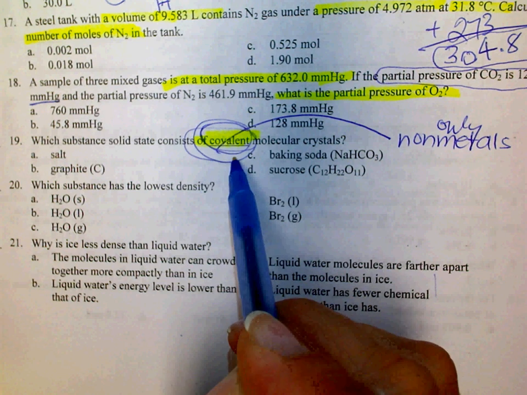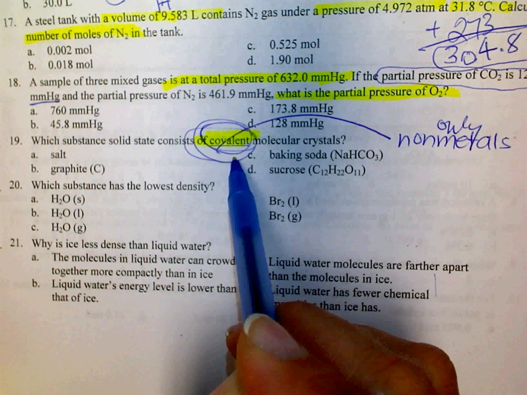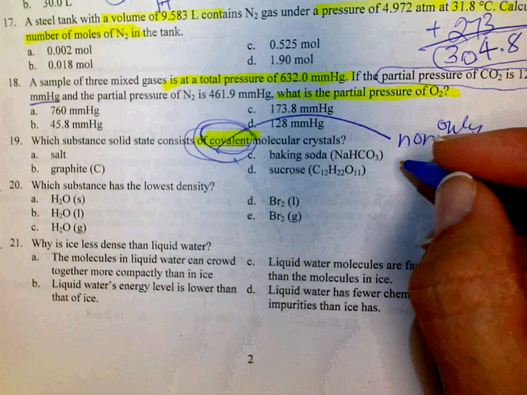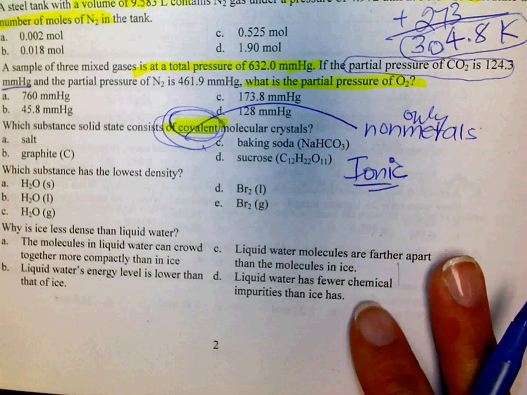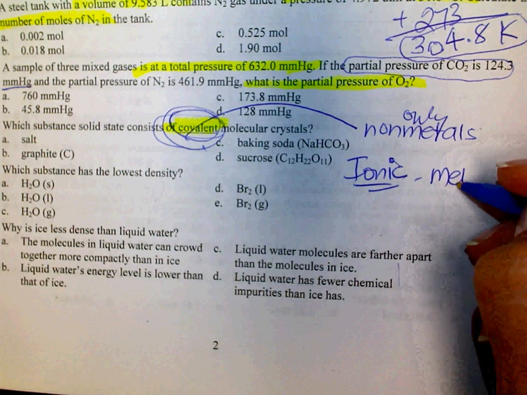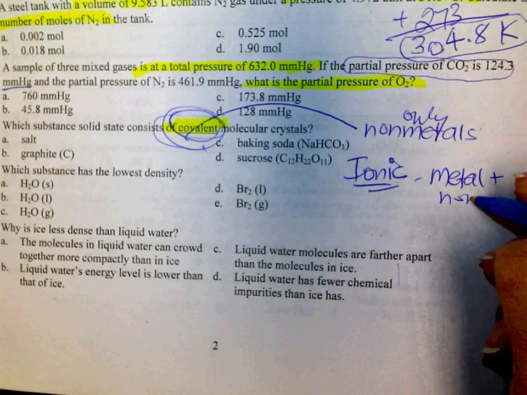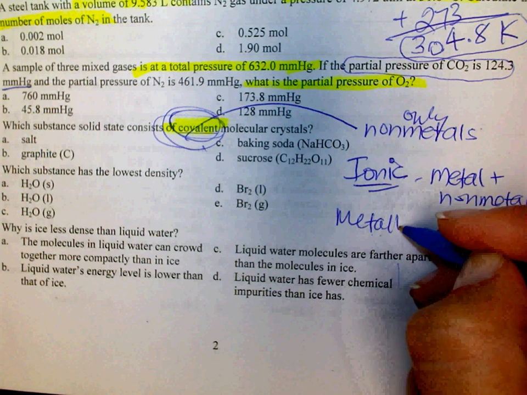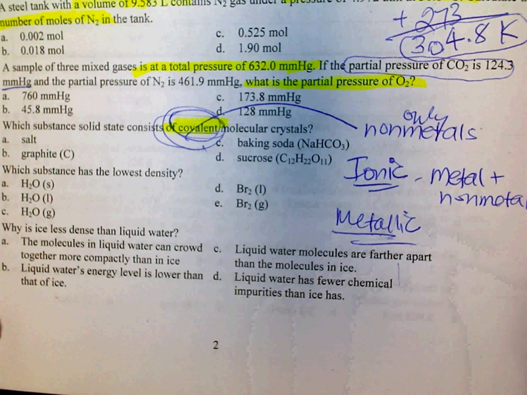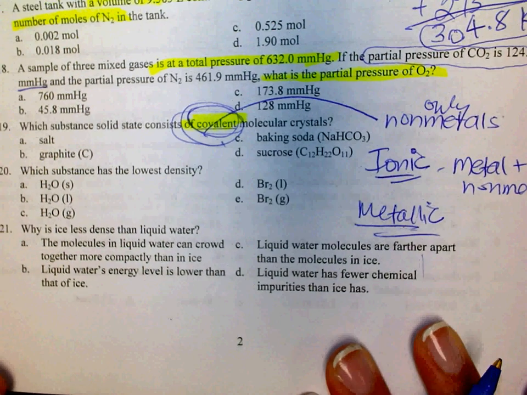If it may not be about covalent. What's another type of bond? Ionic. Thank you, Hunter. All right, this is metal plus non-metal. There's also metallic bonding, made of only metal. Okay? All right, now, right here.